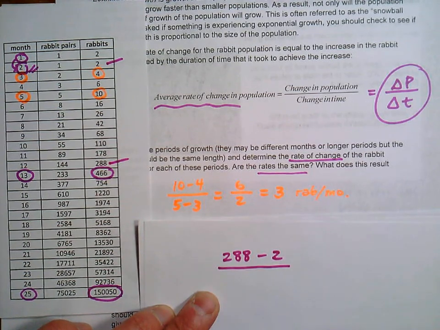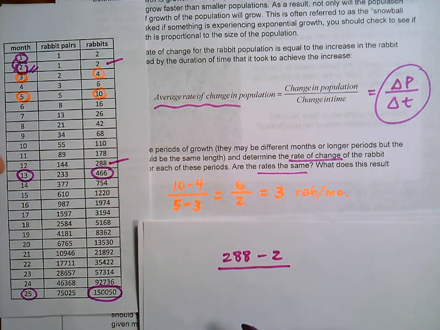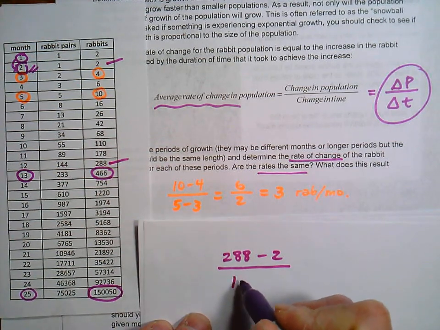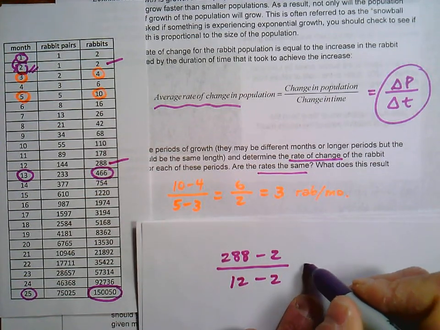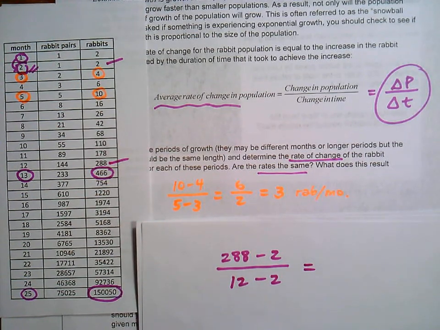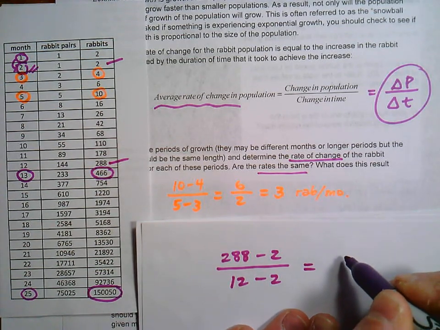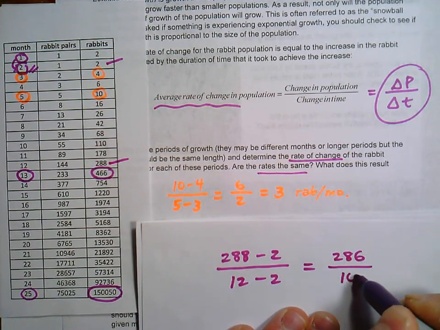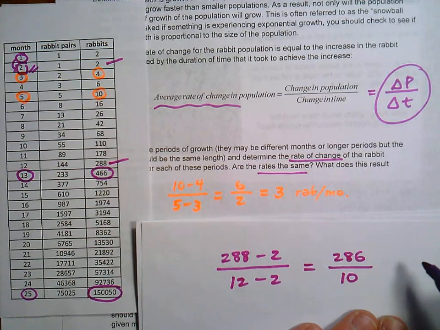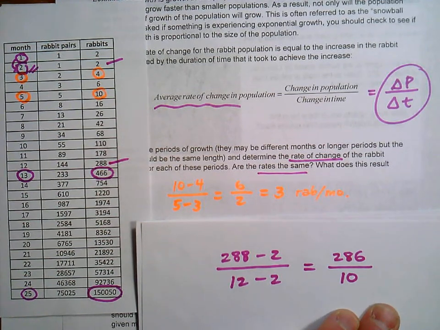So this is the change in the population. And then the change in time, this would be 12, and then we'd also have 2. So that's what that looks like there. And so here, then we have to go through and do the mathematics. So you get this here. The point here, 288 minus 2 is 286. You get something here that's pretty close to 28.